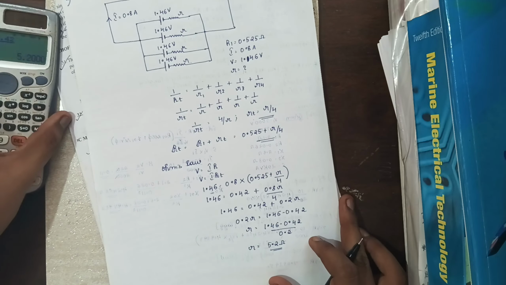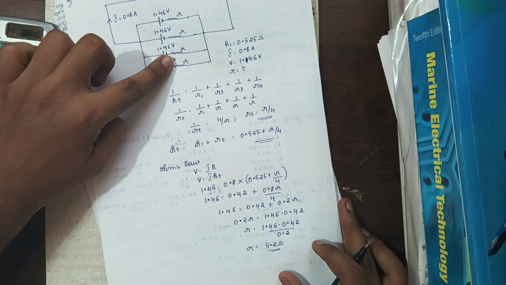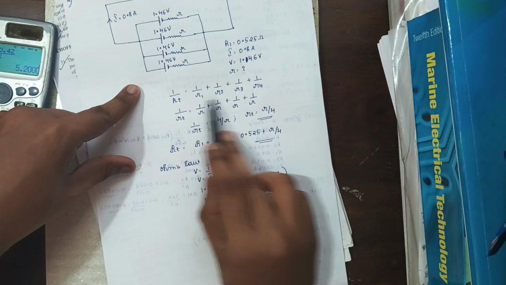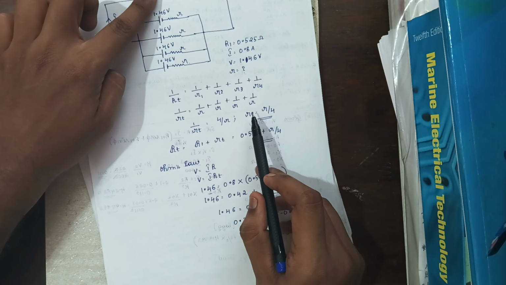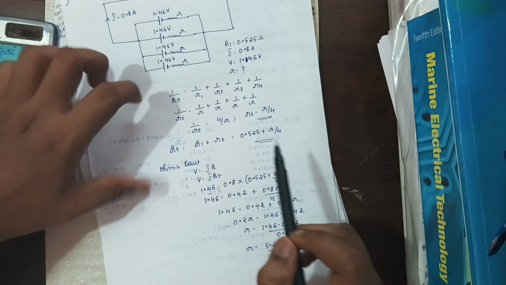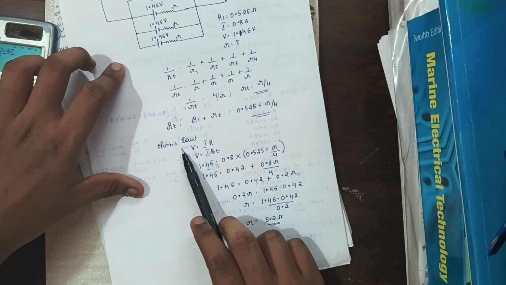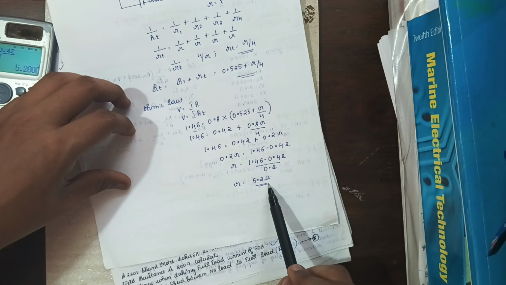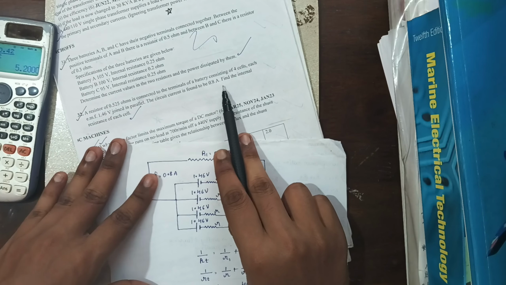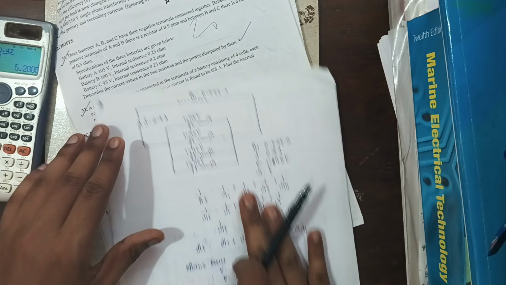First we found the equivalent internal resistance for the parallel connection using the formula, and we got R by 4. Now adding the total resistance R1 and the internal resistance, we get 0.525 plus R by 4. Then by Ohm's law we found the equation, and the internal resistance is 5.2. The question asked to find the internal resistance of each cell, and the answer is 5.2 ohm.